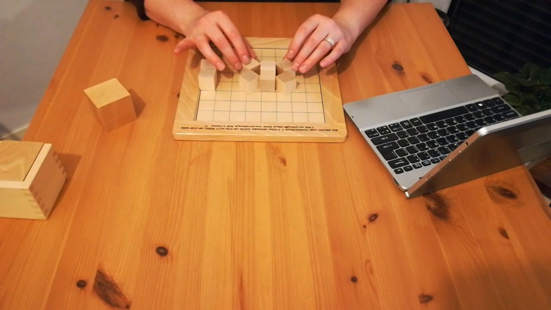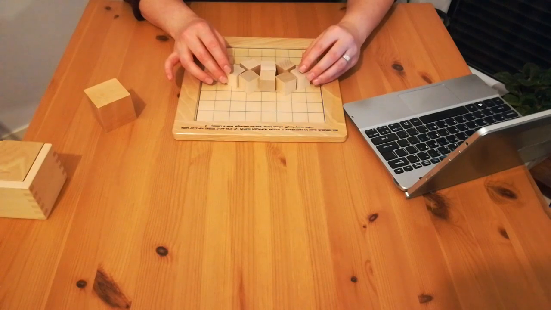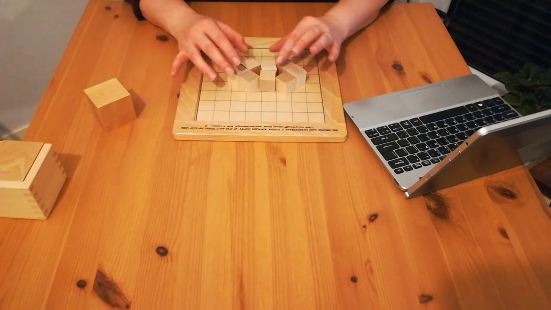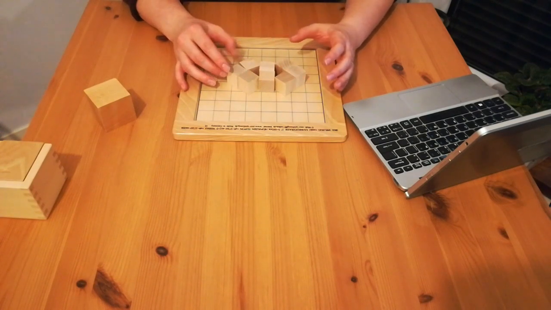A butterfly, here we go. So possibilities are quite many.